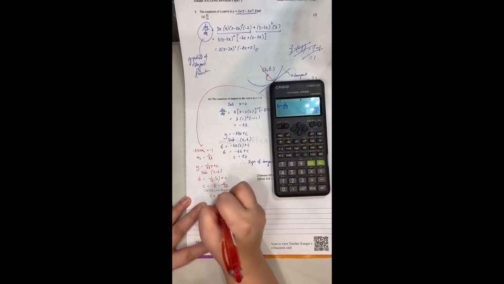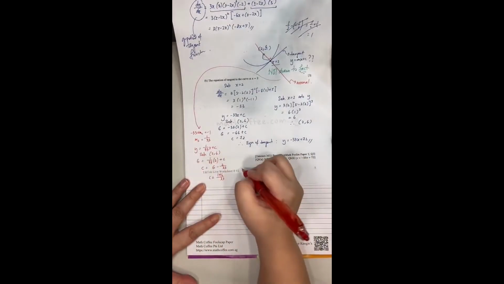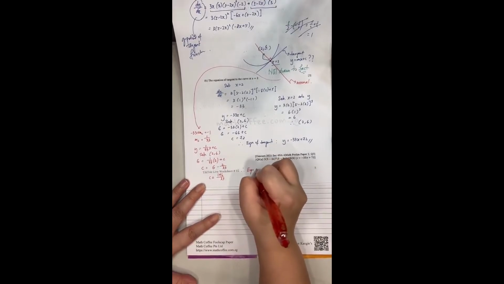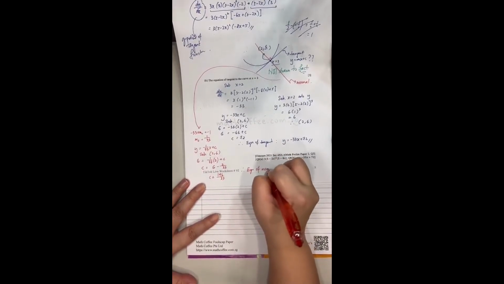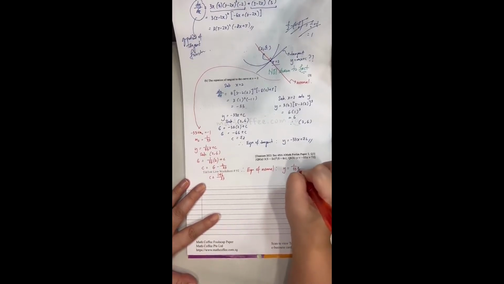So this red color one is additional information, if they want the equation of normal. Then it will be y equals 1 over 33 x plus 196 over 33. Done.